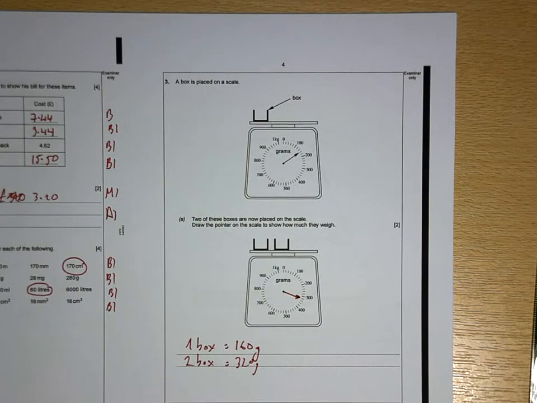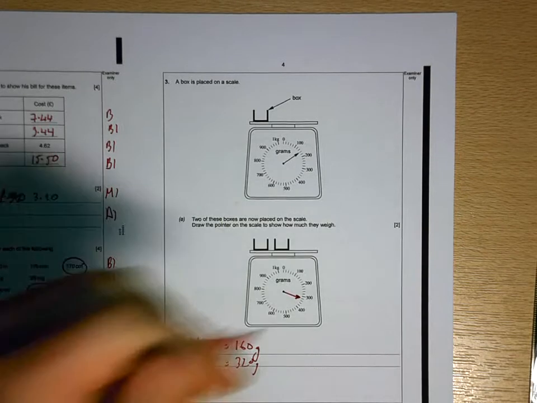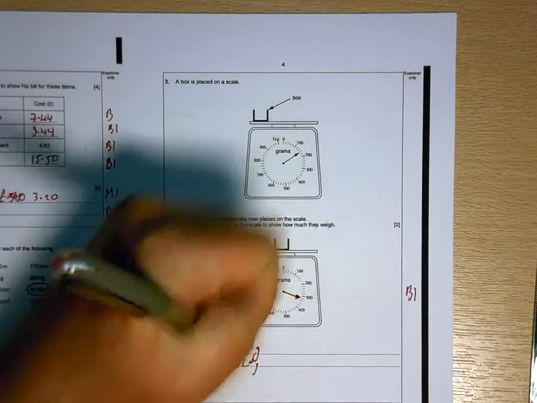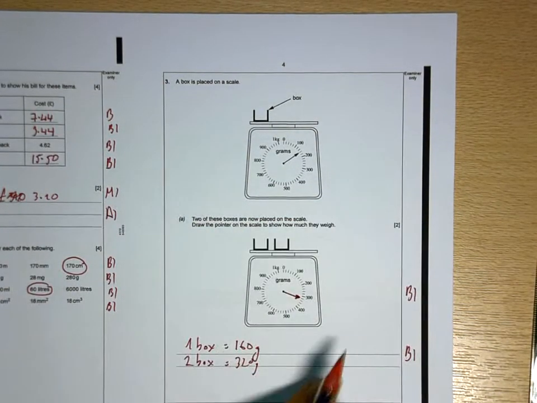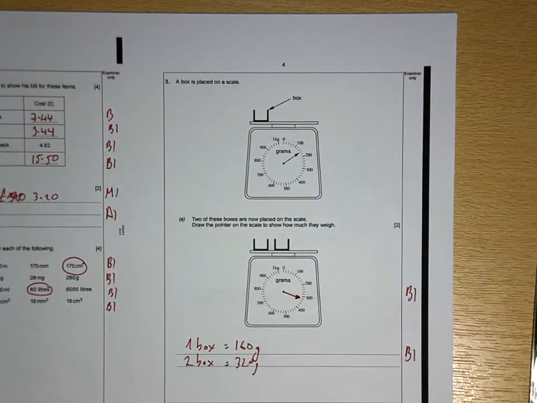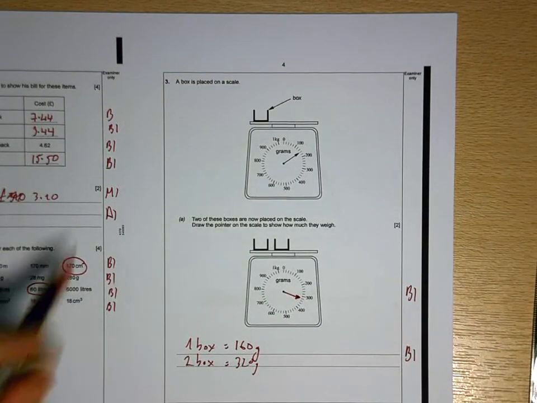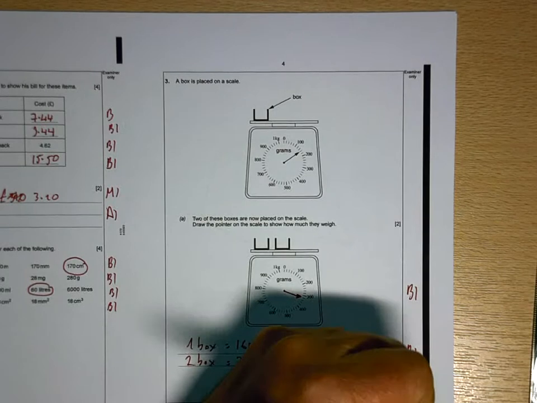So for that, there are 2 marks, 1 for drawing it, 1 for working it out. If you've just drawn it to 320, you get the 2 marks. So total for the page is 12.